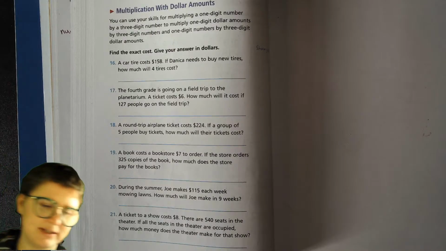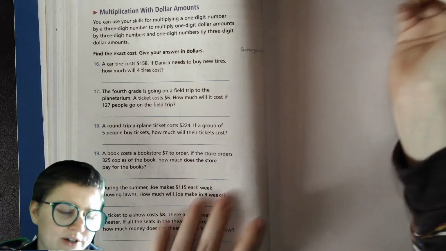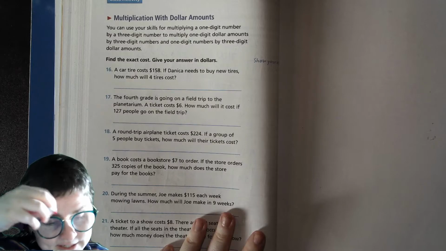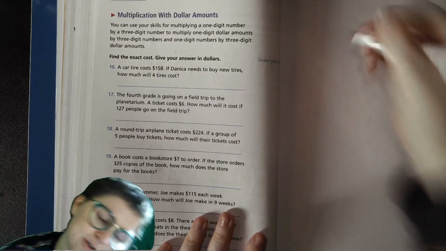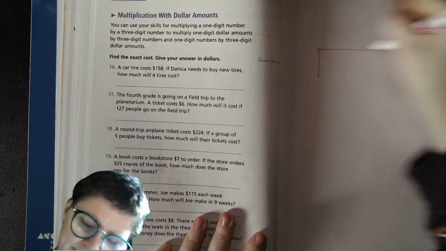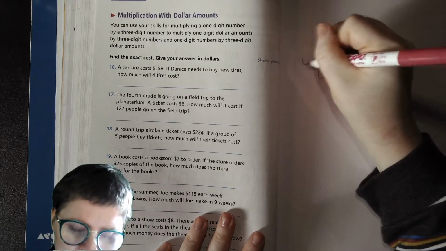Use pink. All right. A car tire costs $158. If Danica needs to buy new tires, how much will 4 tires cost? Ooh, the joys of adulthood. You can just spend your money on tires. Okay. 4.